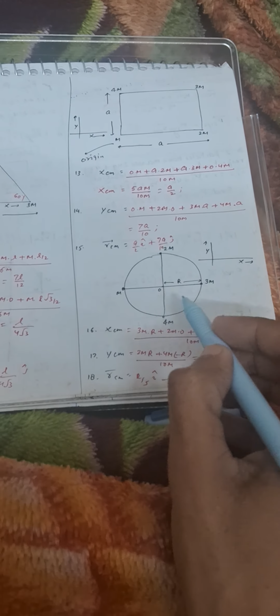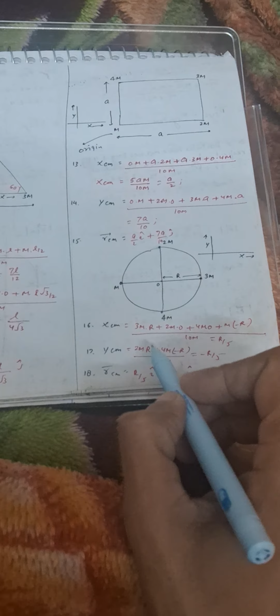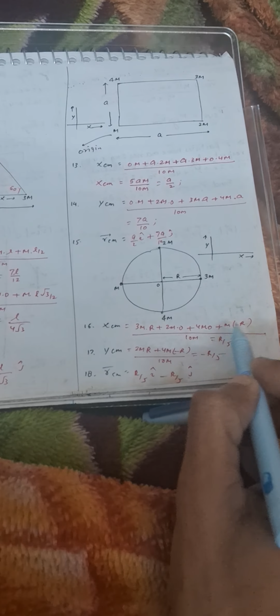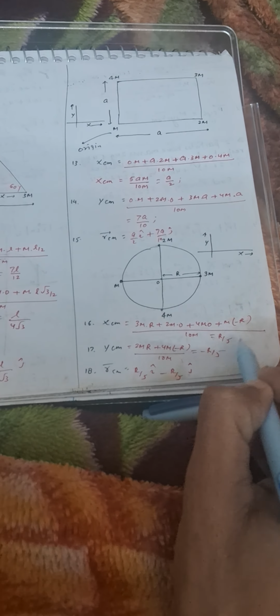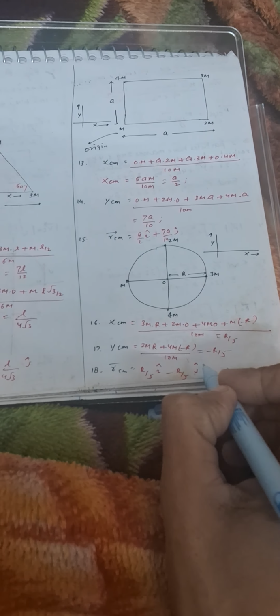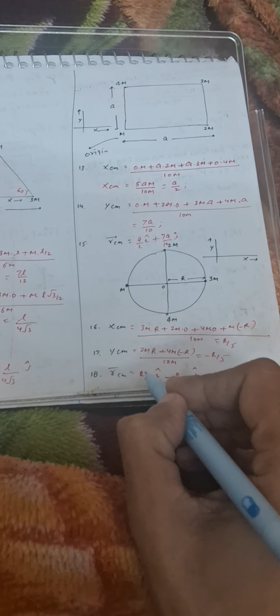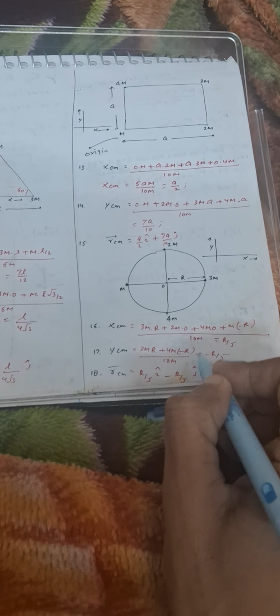Next, 4 point masses are placed on a circle, and the first question is we need to find XCM. Using m1 x1 plus m2 x2 plus m3 x3 and so on, we have XCM as r by 5. Similarly YCM as minus r by 5, and the position vector of the center of mass as r by 5 i cap minus r by 5 j cap.